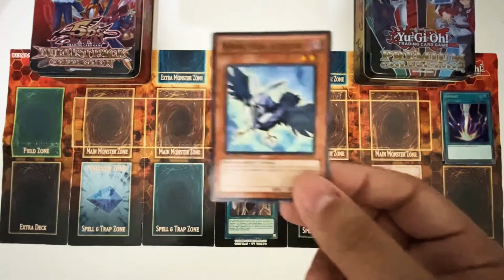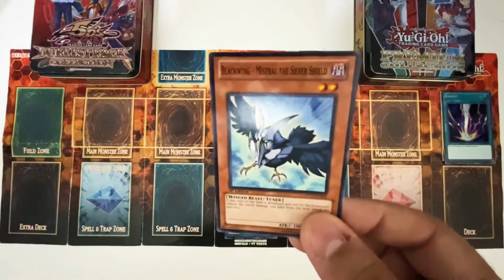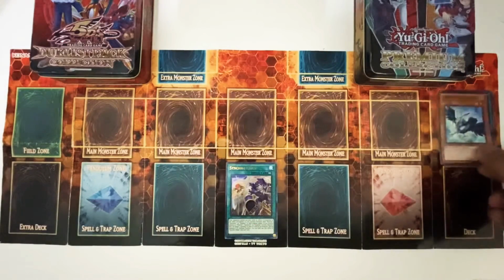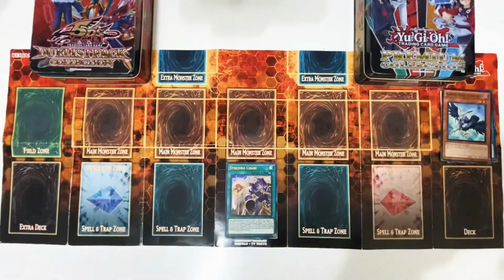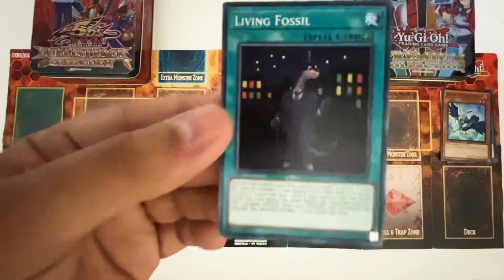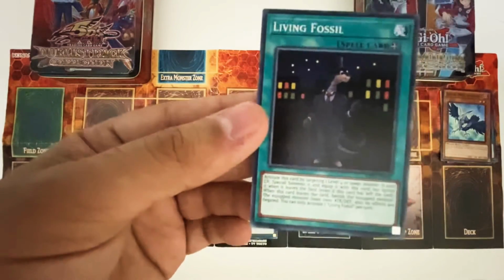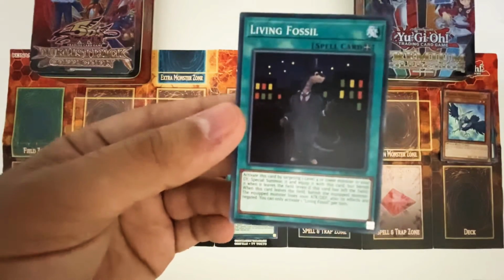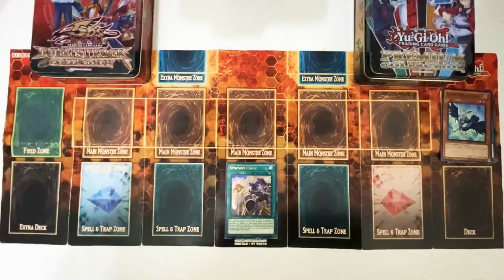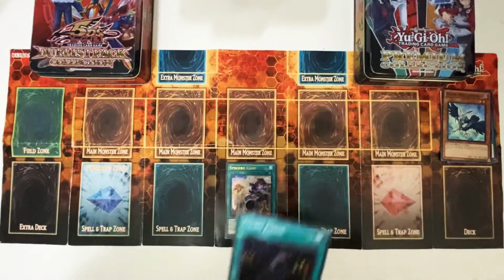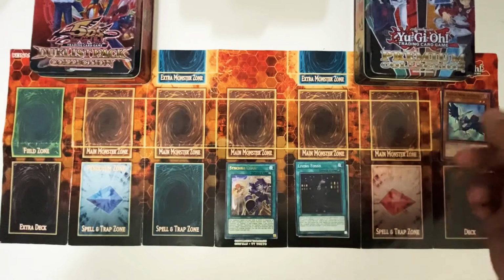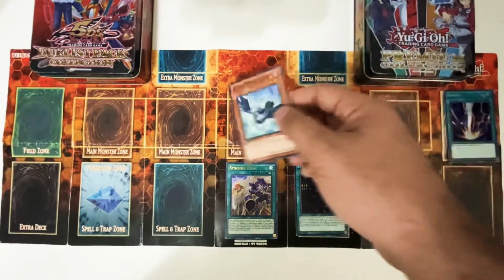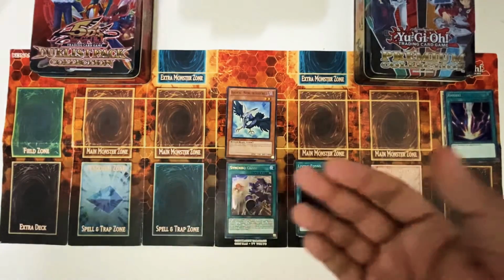Let us say that I have this card, Blackwing Mistral, the Silver Shield, in the graveyard. It's been destroyed. And I have my Living Fossil in hand. Living Fossil's effect says, activate this card by targeting one level 4 or lower monster in the graveyard, special summon it, and equip it with this card. So let's do it. This is my equip card. Play Living Fossil, target my card in the graveyard, and then through the card effect, special summon my monster back to the field.